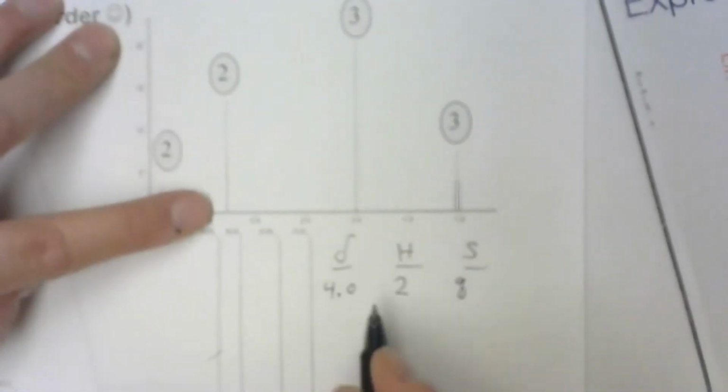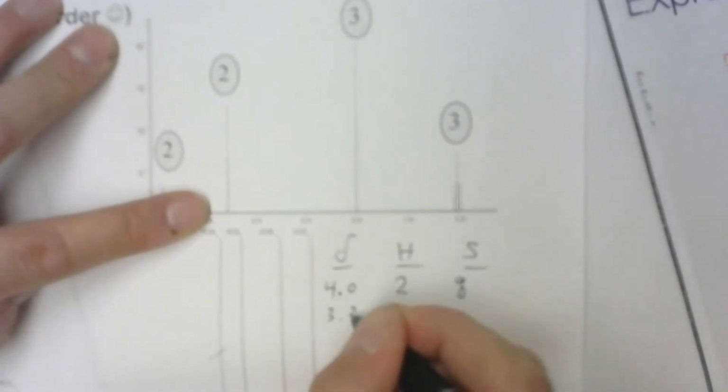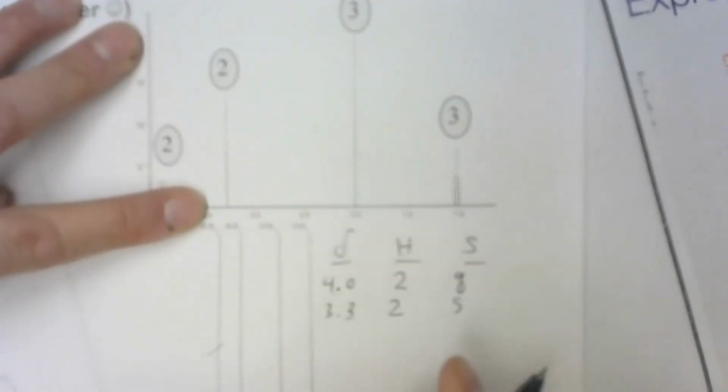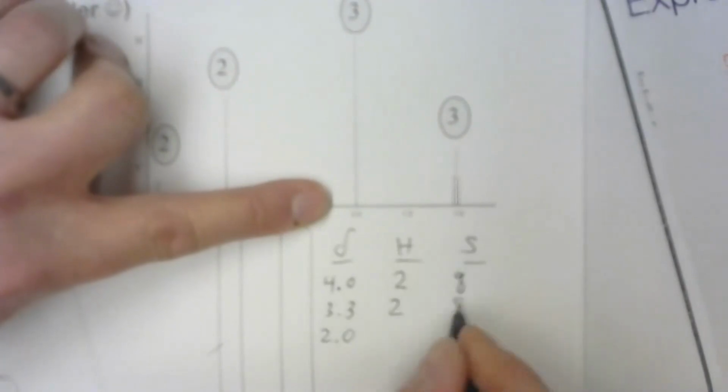At 3.3, we have a singlet of 2 protons. 2.0 is a singlet of 3 protons. 1.0 is a singlet of 3 protons.